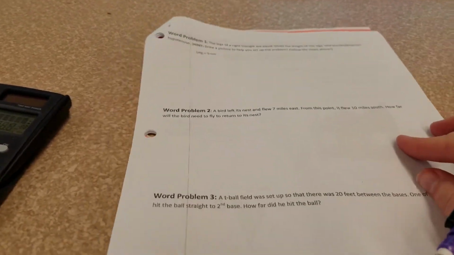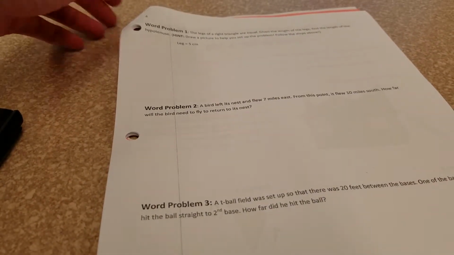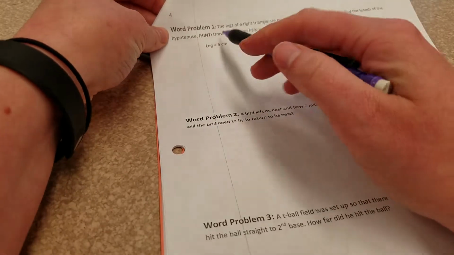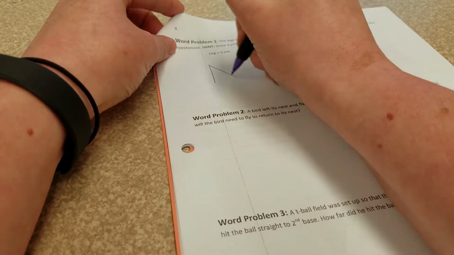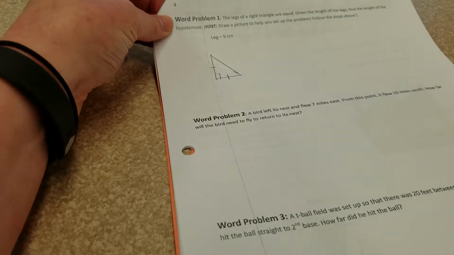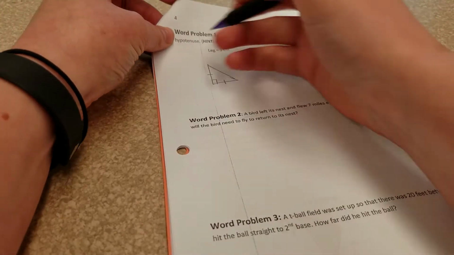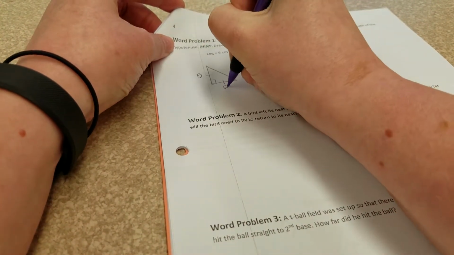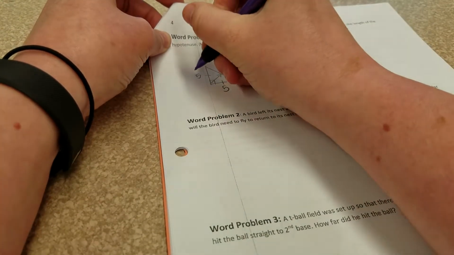There's a couple word problems just to kind of get you thinking. If in a word problem I don't see a picture, I'm going to recommend to draw it. The legs of a right triangle are equal. Right triangle. Legs are equal, so I'm going to draw tick marks on them. Given the length of the legs, find the length of the hypotenuse. So the leg is 5 centimeters, 5 centimeters. I need to find the hypotenuse.